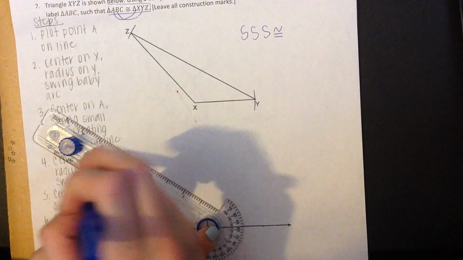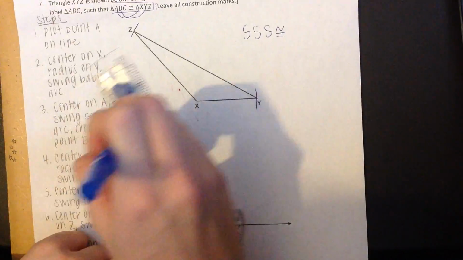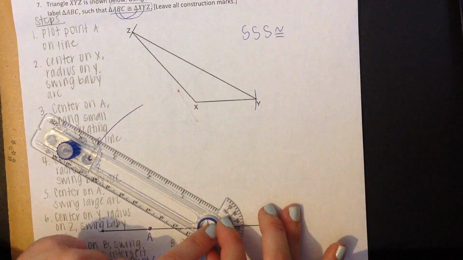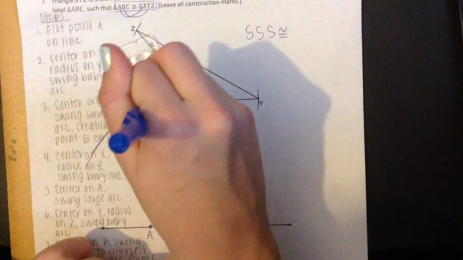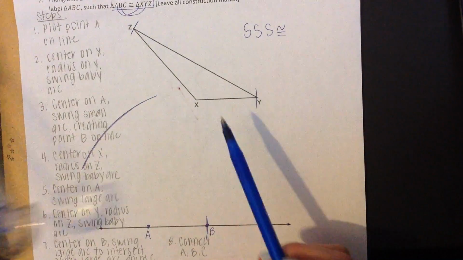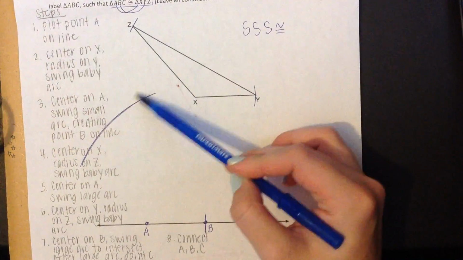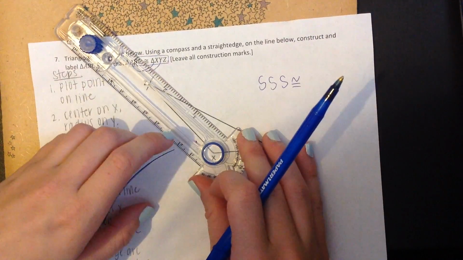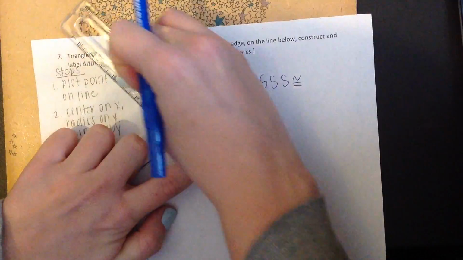And I'm going to swing this arc. I'm going to swing it kind of large because I need to cross it with another arc, and I don't know exactly where they're going to cross. So I'm just going to make it kind of large so that eventually once I measure XZ, I'll have another arc that crosses it. So that's our next step, to put our center on X and our radius on Z.